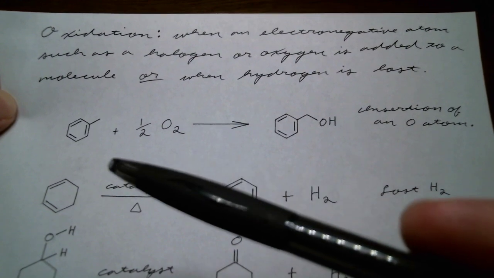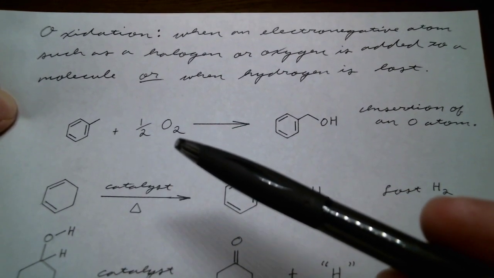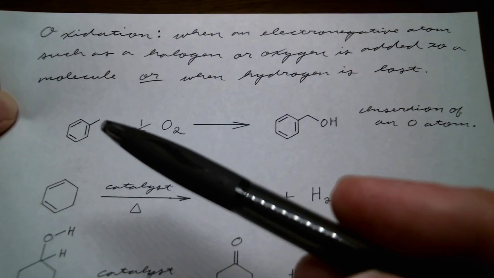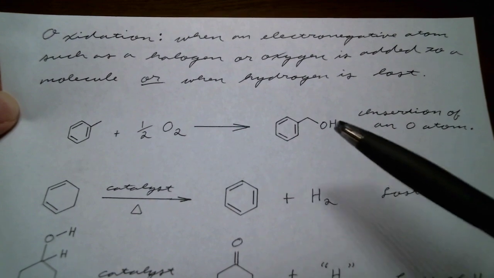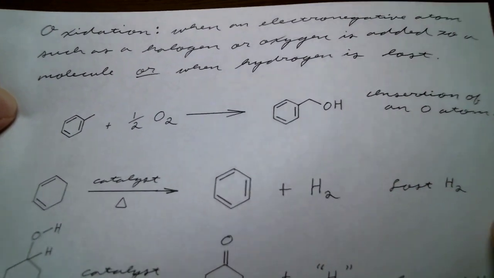So here we have toluene, methylbenzene. We add 1 oxygen atom from our diatomic oxygen. Maybe we'll insert that between a carbon-hydrogen bond and we'll make benzyl alcohol. Well, we just oxidized that toluene.